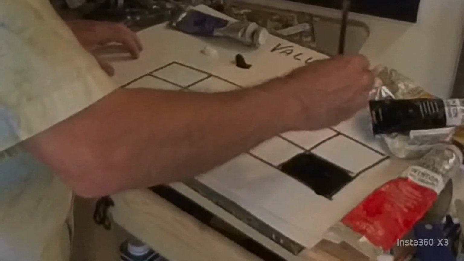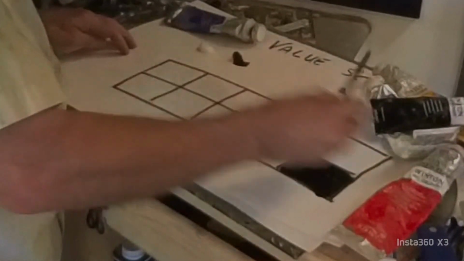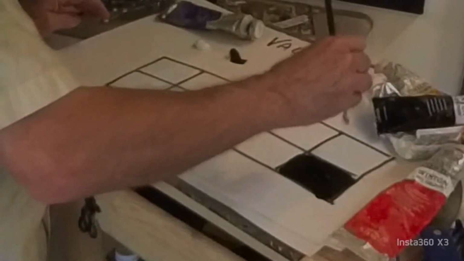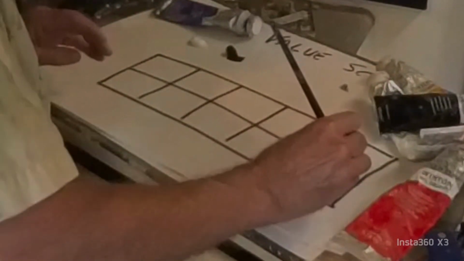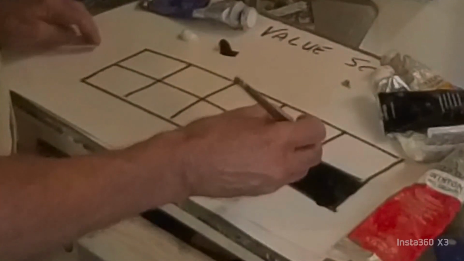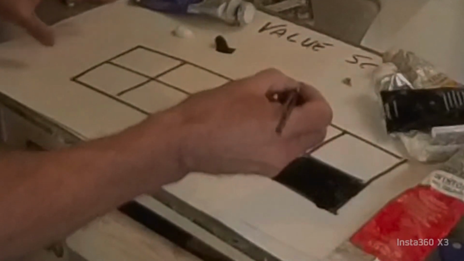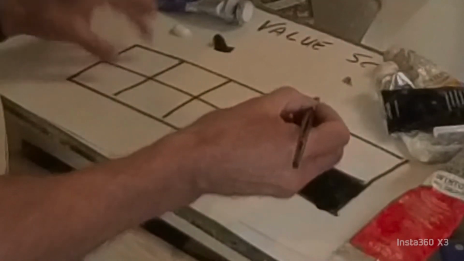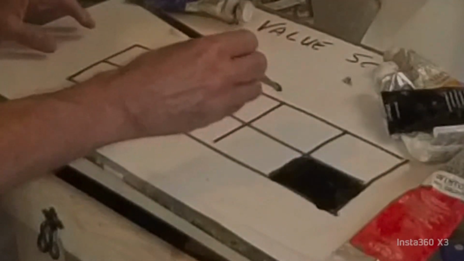Now, this is where I'm not going to use black at all, so how can I possibly make that as black as that? Well, we'll see. Okay, so now my whitest white would be all the way over here, and that'll be the same for both of those. So we'll just put a pure black in there.